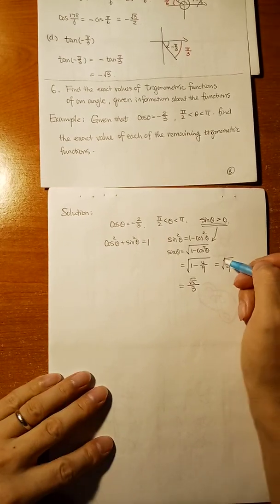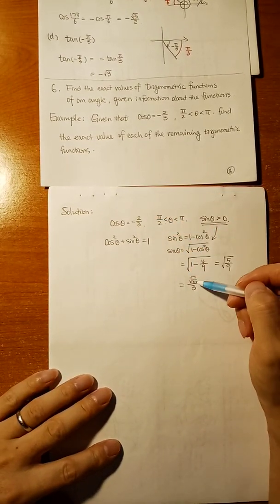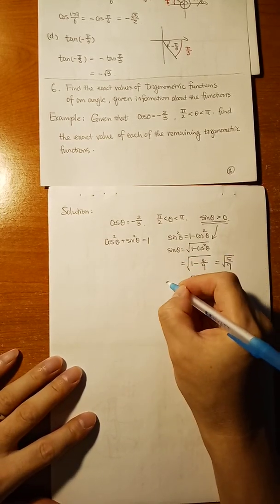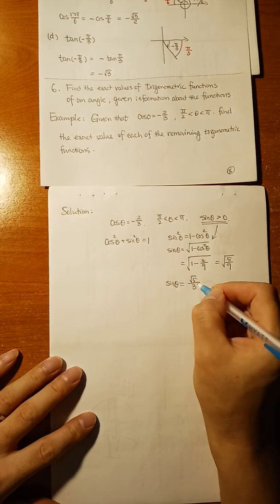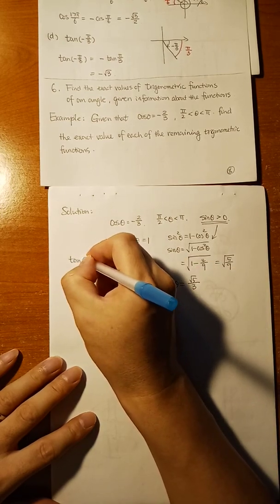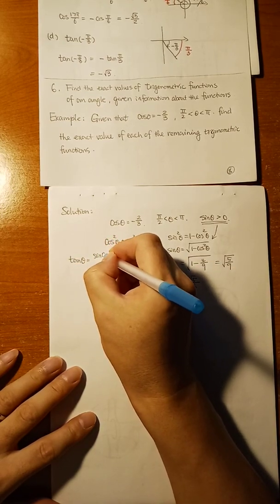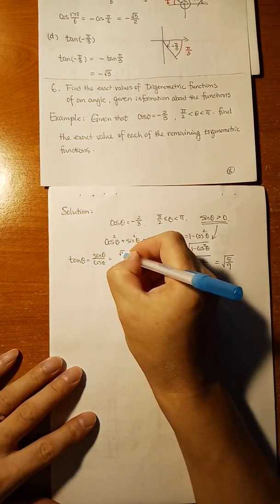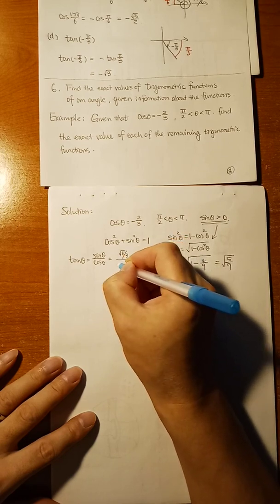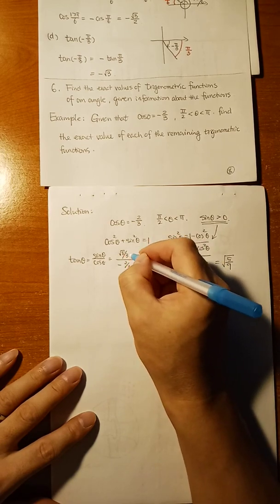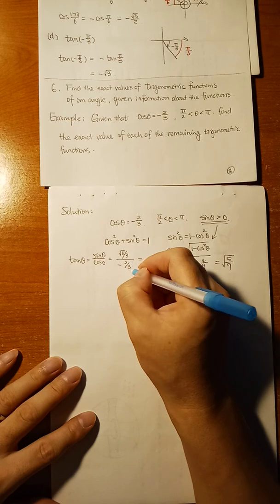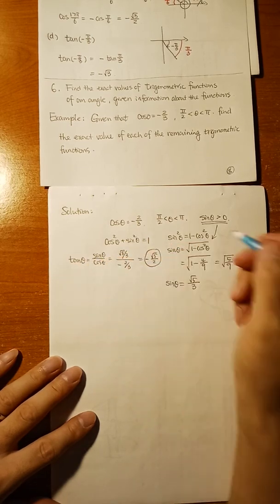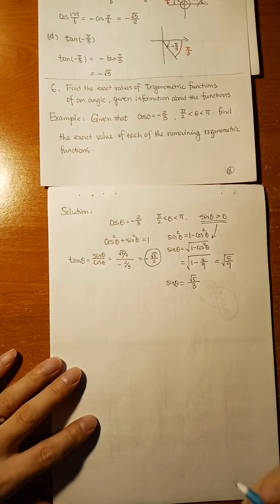Based on our experience, if you know cosine, if you know sine, you know everything. So if sine is this, then what is the tangent? Tangent is sine theta over cosine theta. It's root 5 over 3 over negative 2 over 3. You multiply top and bottom by 3, you cancel the denominator, so tangent theta is negative root 5 over 2.